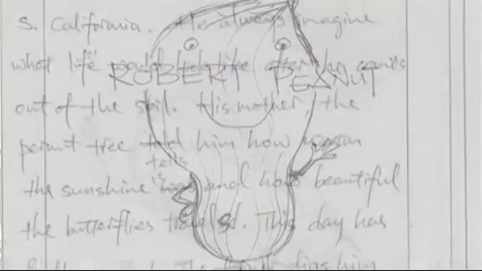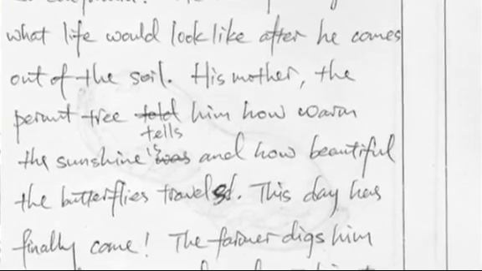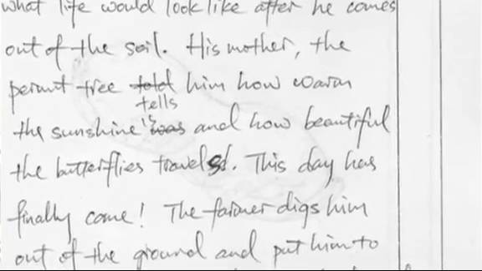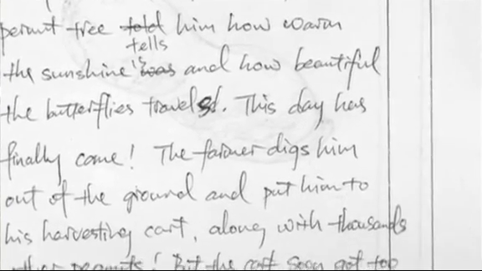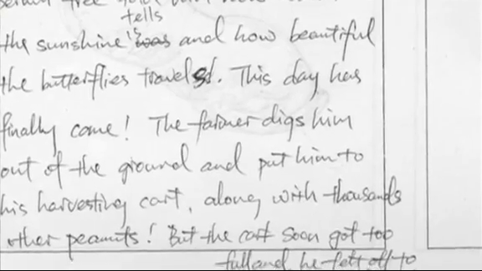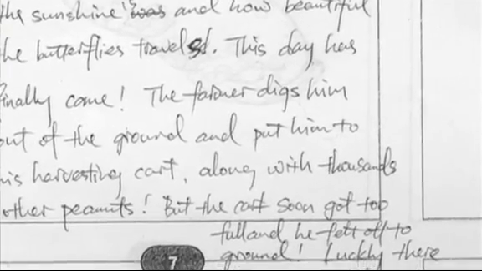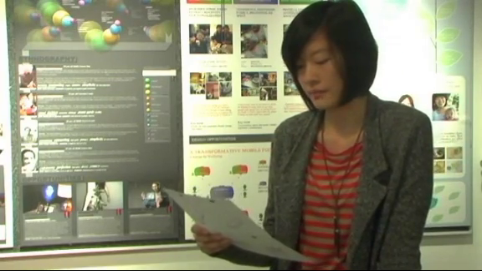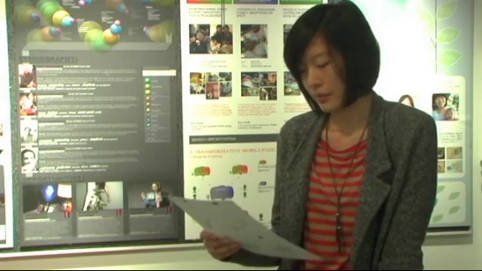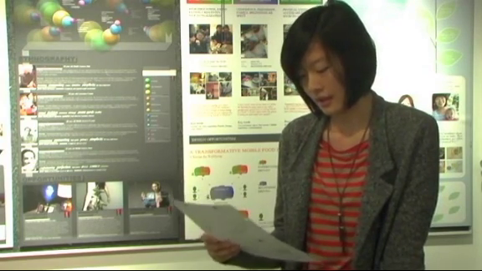He always imagined what life looked like after he came out of the soil. His mother, the peanut tree, tells him how warm the sunshine is and how beautiful the butterflies travel. This day has finally come. The farmer digs him out of the ground and puts him in the harvesting cart, along with thousands of other peanuts. But the cart soon gets too full and he falls off onto the ground. Luckily, there were a group of ants who caught him. "Oh, thanks, guys. But where are you guys taking me?" To be continued.